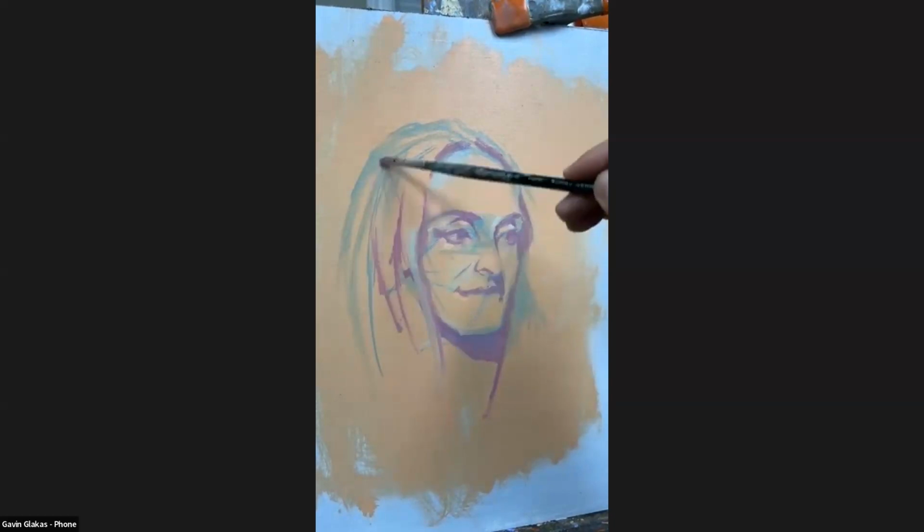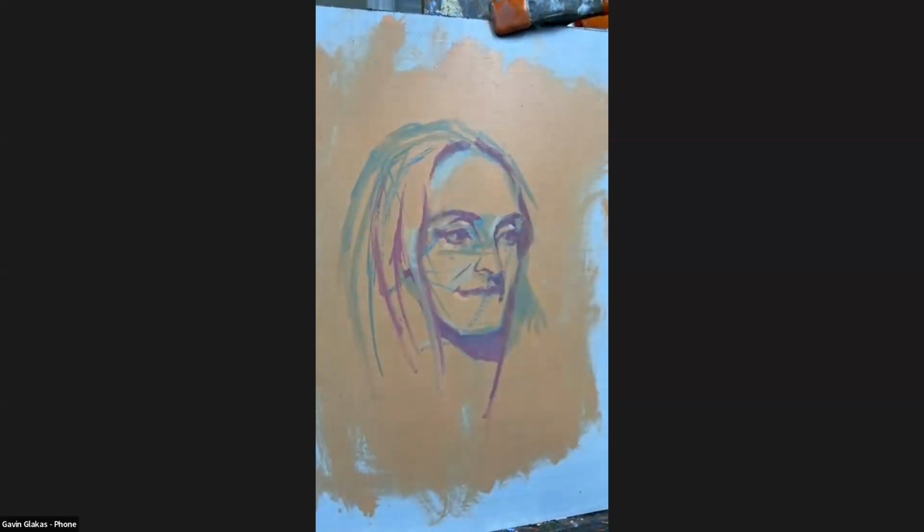Ooh, great question, Gavin. You ready? I'm curious how many brushes are being used. Is he using a different brush for each color value change? I was wondering the same thing because I keep seeing new shapes appear.